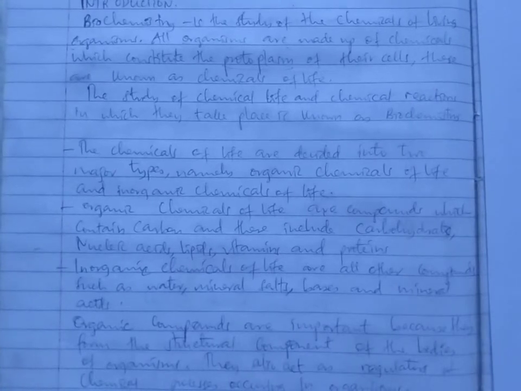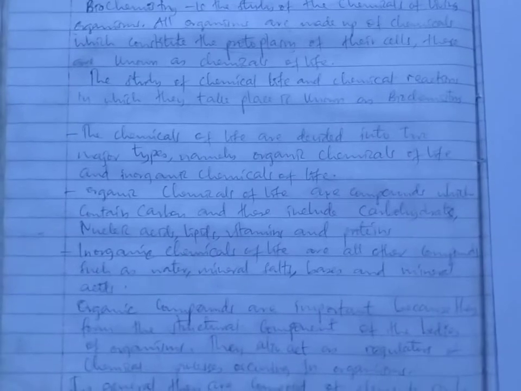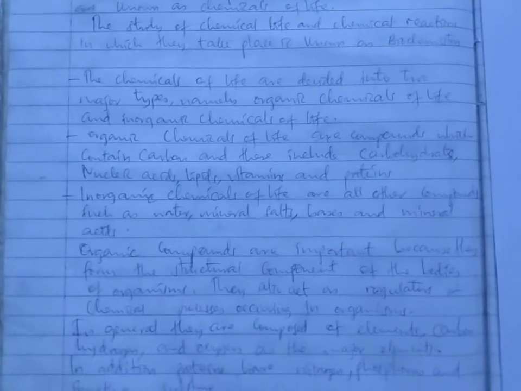Organic compounds are important because they form the structural component of bodies of organisms. As I told you, organic compounds make polymers, which help in the structural component of living organisms. In general, they are composed of the elements carbon, hydrogen, and oxygen as the major elements. In addition, proteins have nitrogen, phosphorus, and sometimes sulfur as the additional elements which make the proteins.